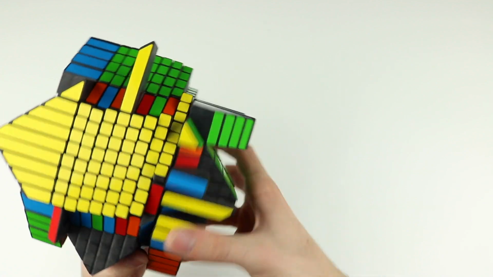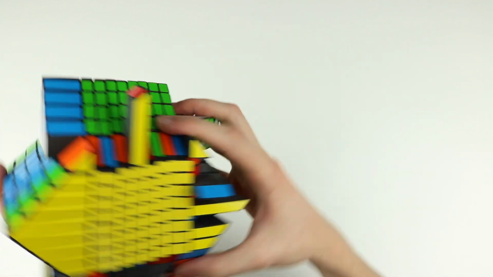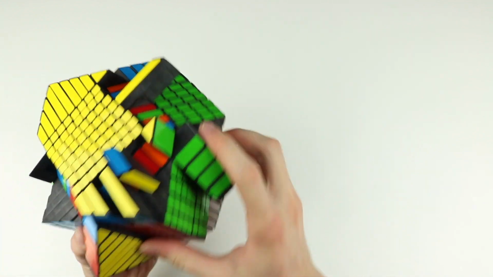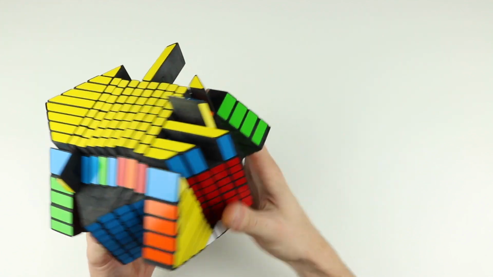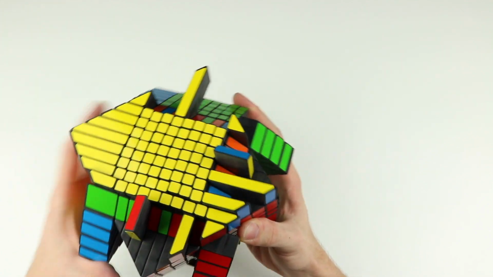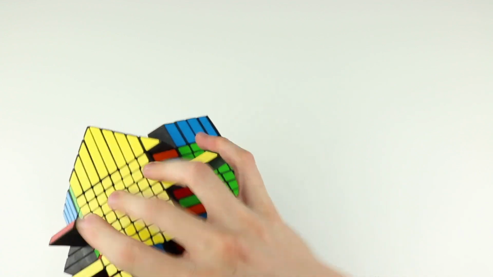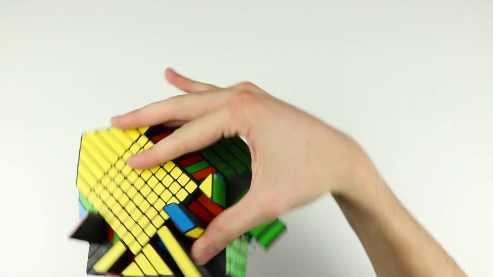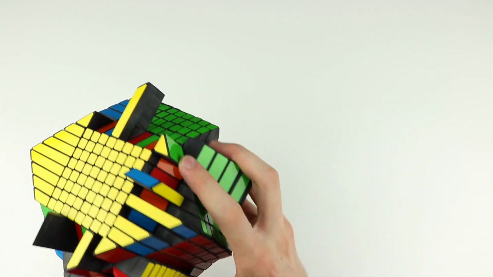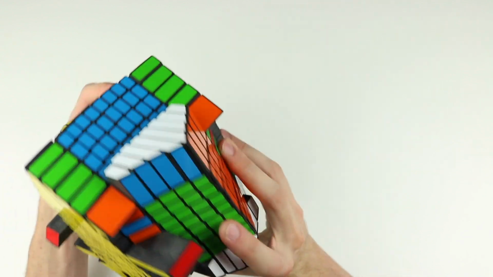Okay, let's just check out the colors. It's not like we actually have to. It's the only pieces left that go with it, right? It's going to be red and yellow. Okay, that was dumb.